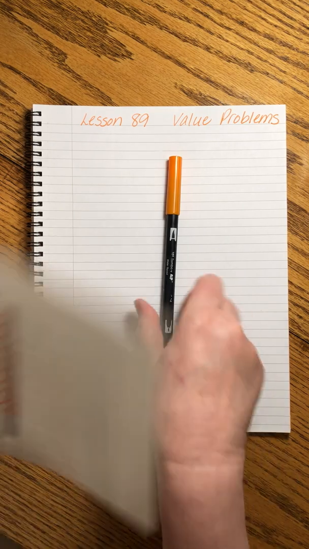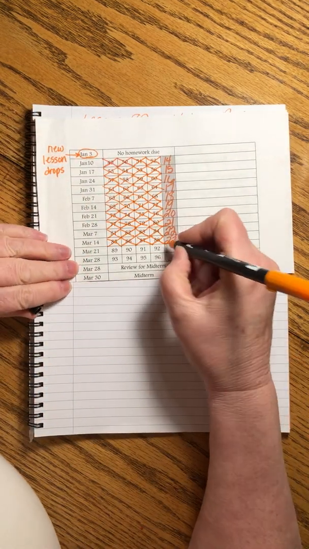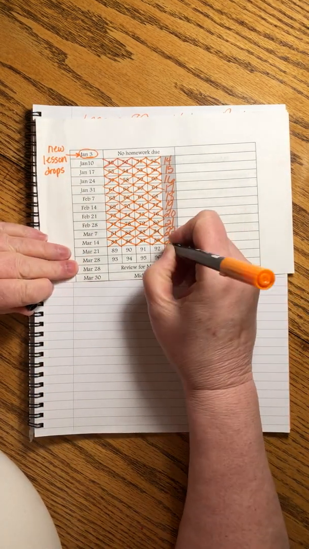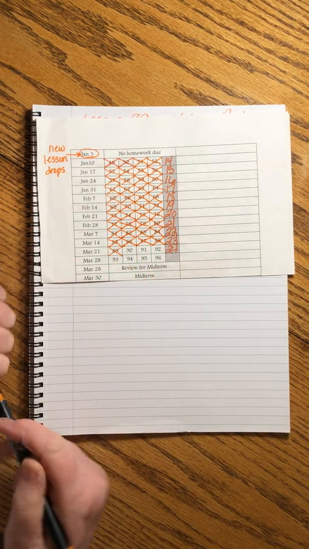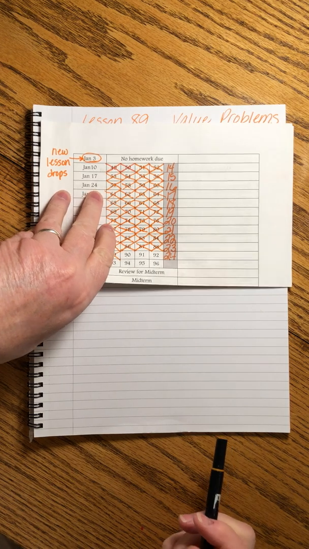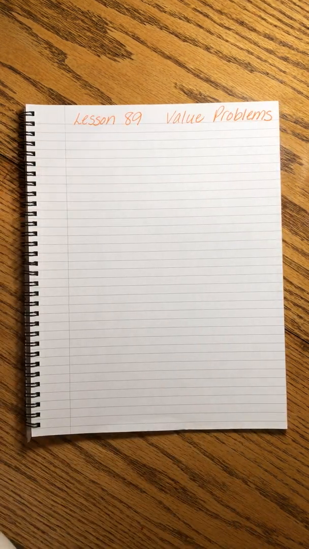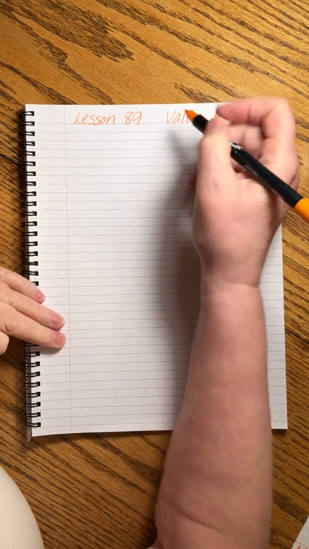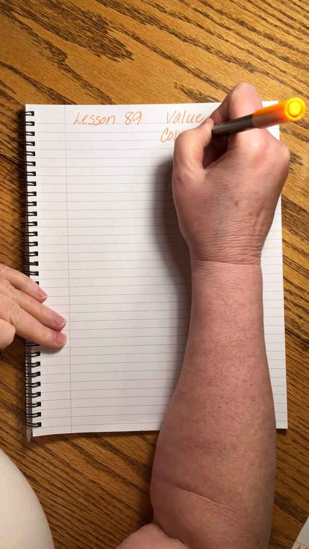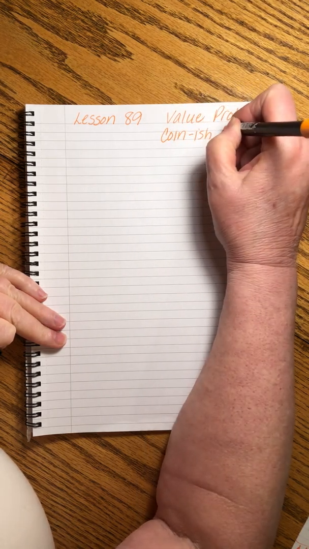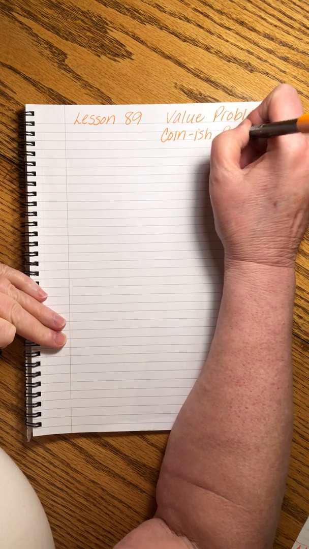Greetings, students. It's the beginning of week 24. 24 weeks we have been at this Algebra 1, and we're making great progress. Lesson 89 is one that is slightly familiar to you. I might name this lesson, if I was coming up with my own names, coin-ish problems.